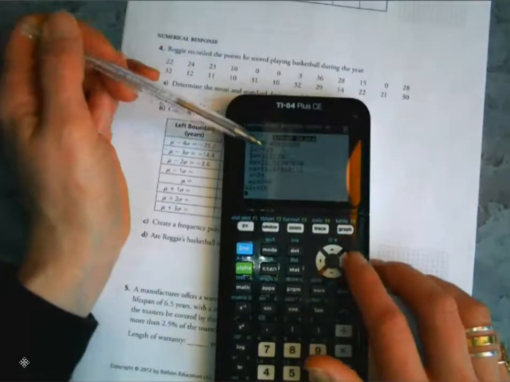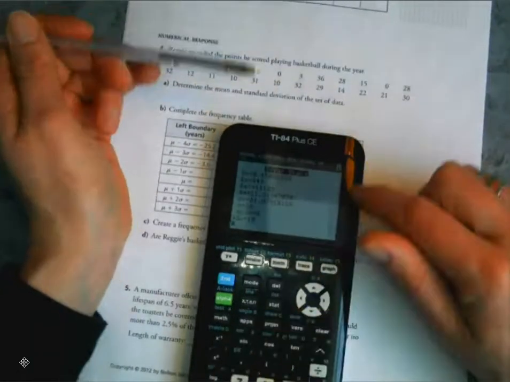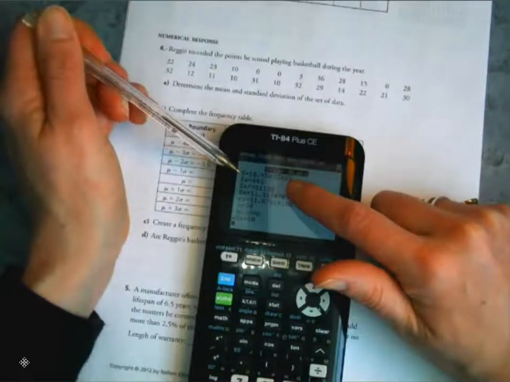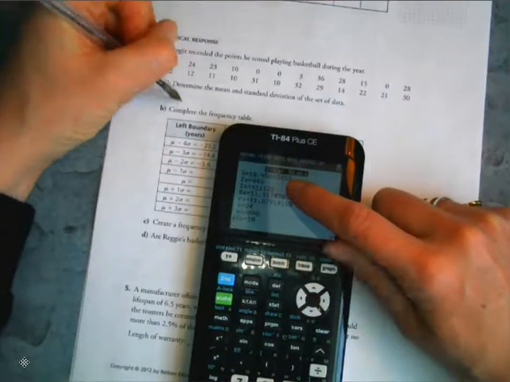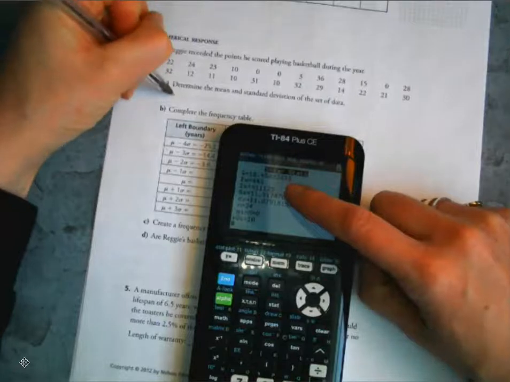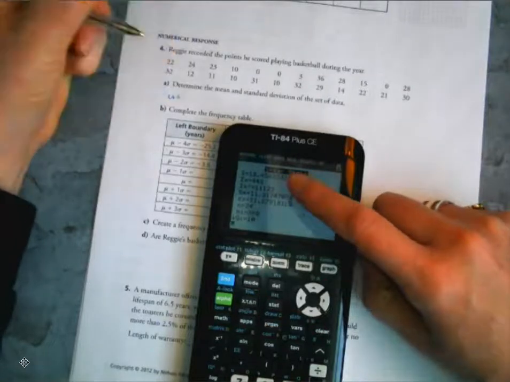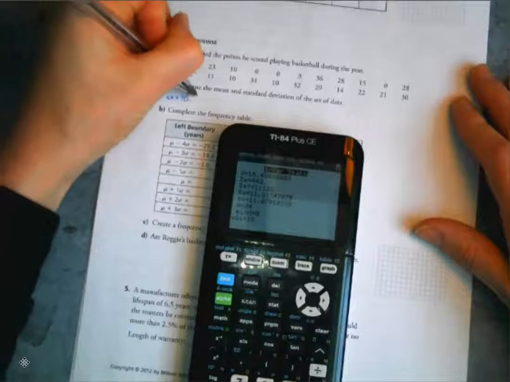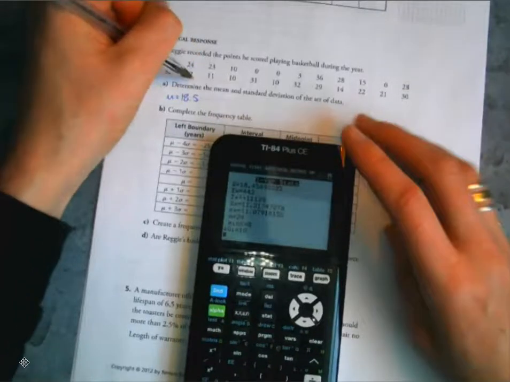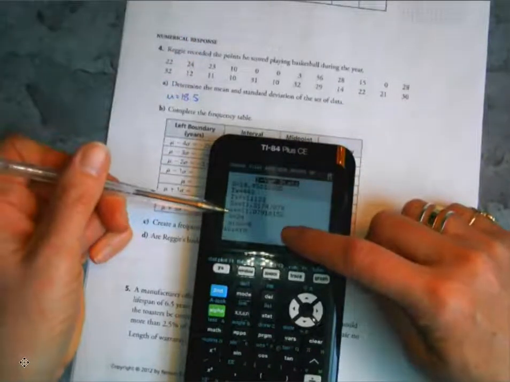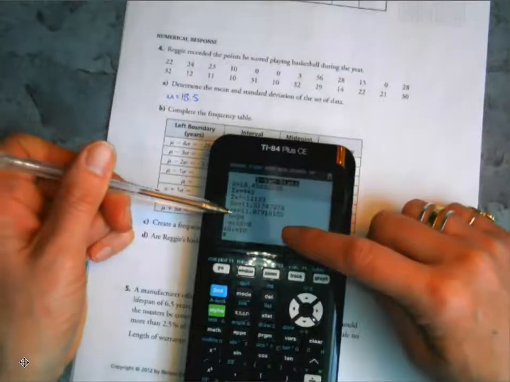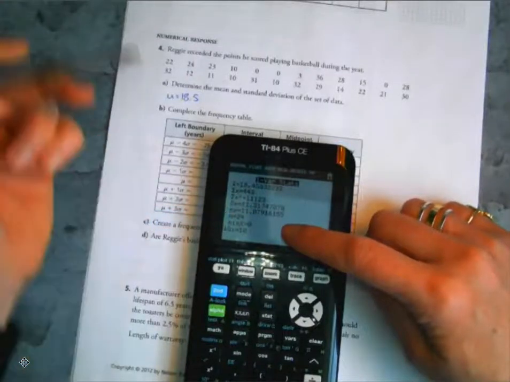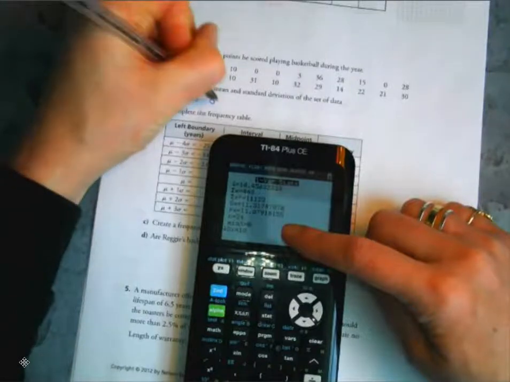And then you get this whole list of things that it's calculated. The main things you're going to be concerned with are the mean, which is represented with this x with a bar on top, just like it is in your standard deviation formula. The mean, rounded to one decimal place, is 18.5. And then the standard deviation is the sigma symbol with the x after it. Again, rounded to one decimal place, the standard deviation is 11.1.